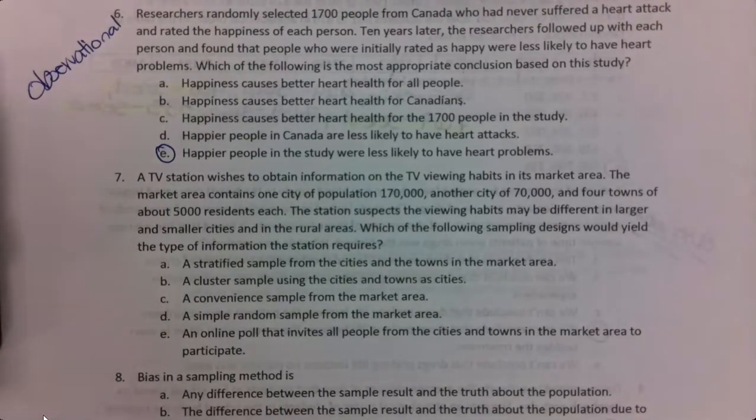A, a stratified sample from the cities and towns in the market area. B, a cluster sample using the towns as clusters. C, a convenience sample from the market area. D, a simple random sample from the market area. E, an online poll that invites all people from the cities and towns in the market area to participate.